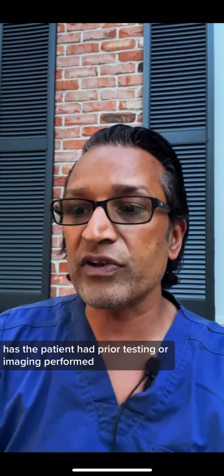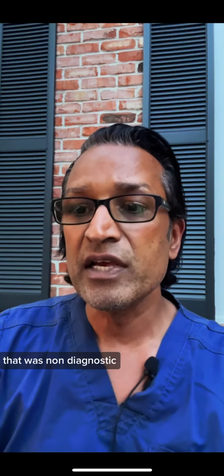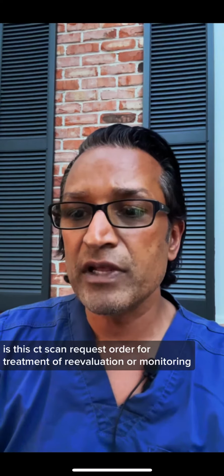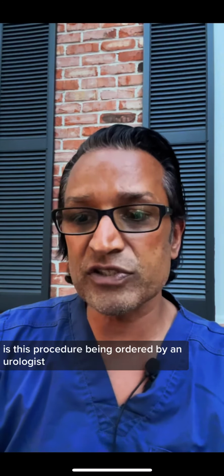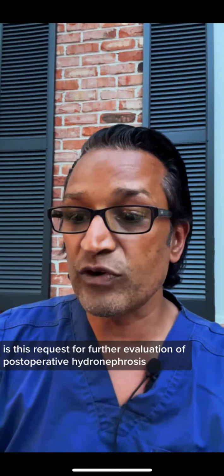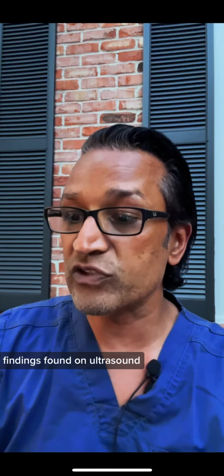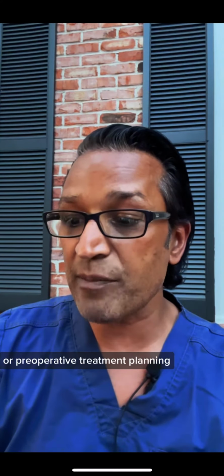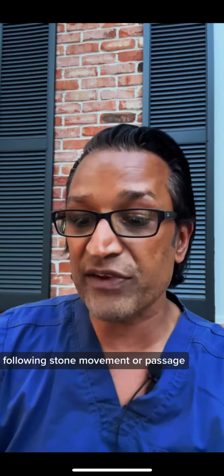Has the patient had prior testing or imaging performed that was non-diagnostic? Is this CT scan request ordered for treatment reevaluation or monitoring? Is this procedure being ordered by a urologist? Is this request for a general post-operative follow-up? Is this request for further evaluation of post-operative hydronephrosis findings found on ultrasound? Is this request for further treatment planning or pre-operative treatment planning following stone movement or passage?